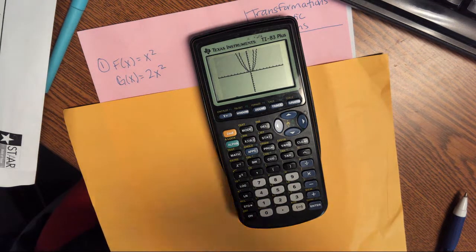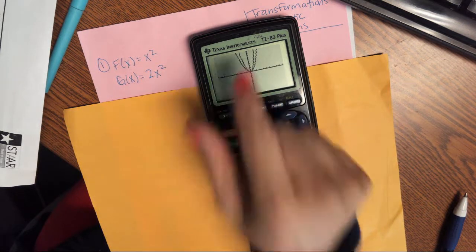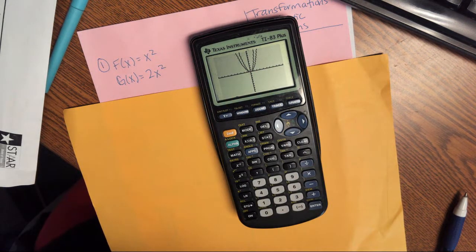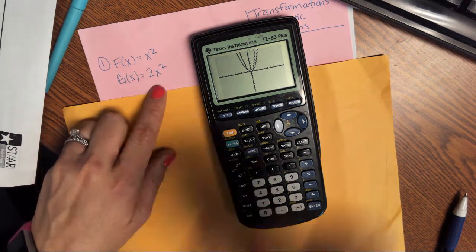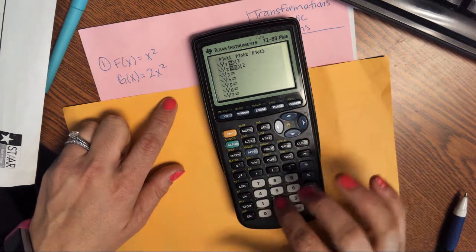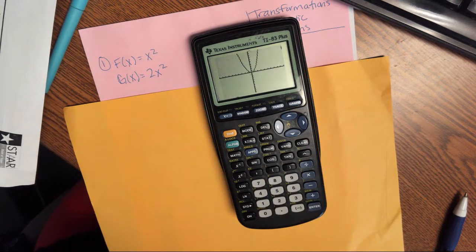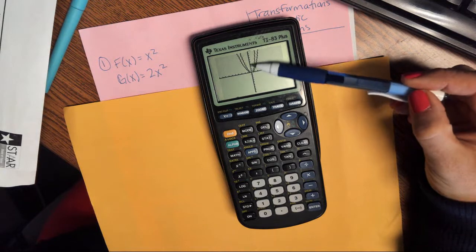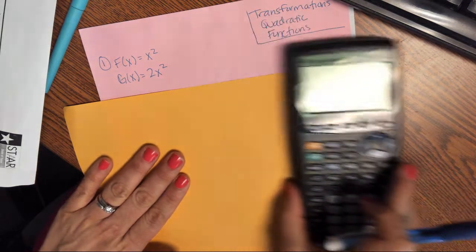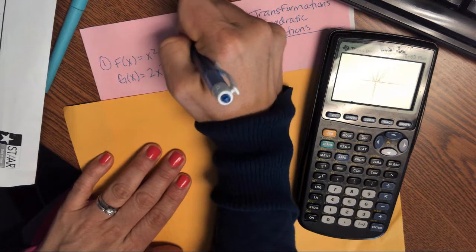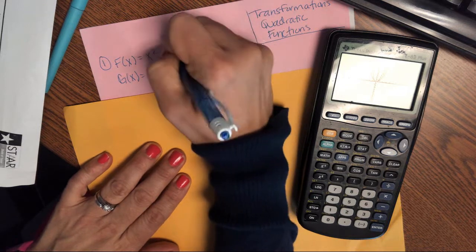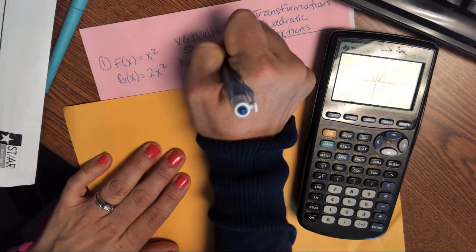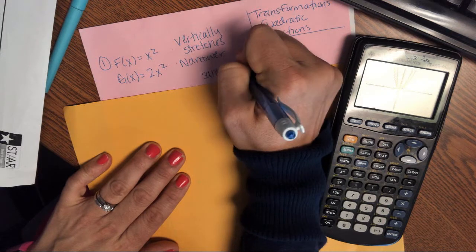Okay, so you should have noticed when you graphed it, the second one was skinnier than the first. When we change x squared to 2x squared, we're going to regraph it so you can see it. There's the first one, there's the second one. Your vertex stays the same. This one just gets skinnier than the other one. So the mathematical words that we use to describe that is it vertically stretches, or you'll see the word narrower, and it has the same vertex. Your vertex does not change.